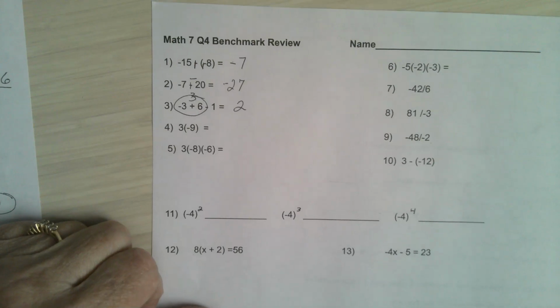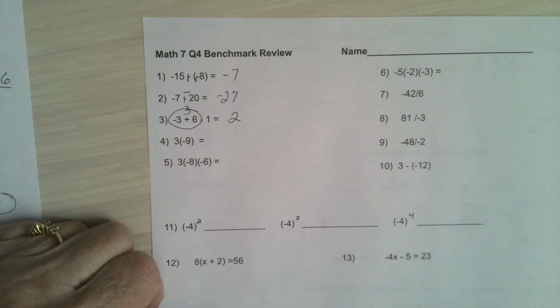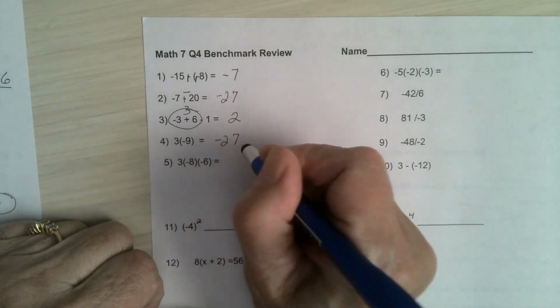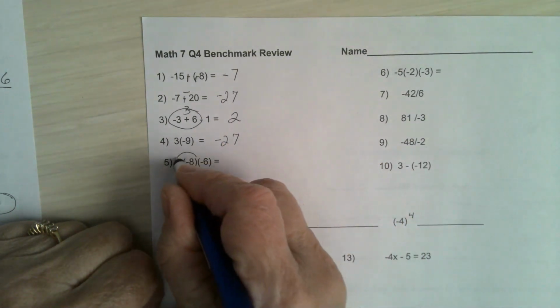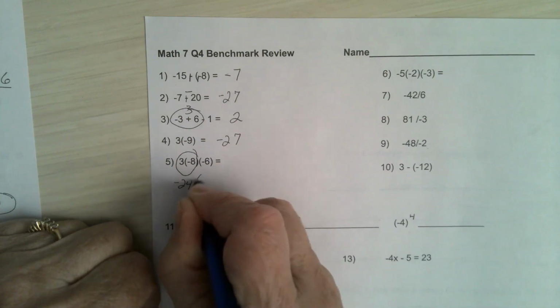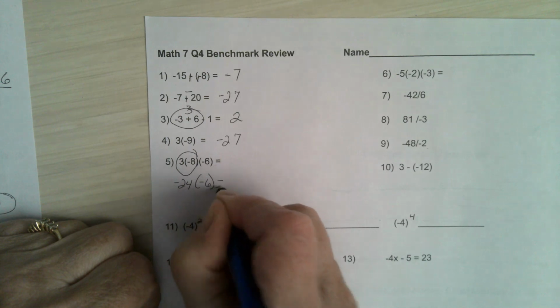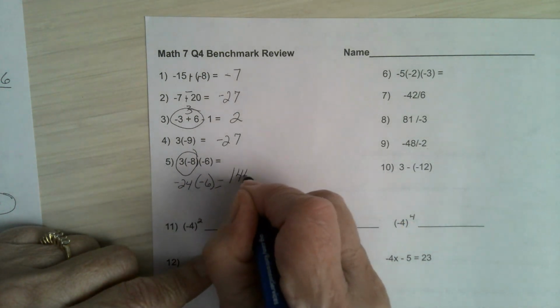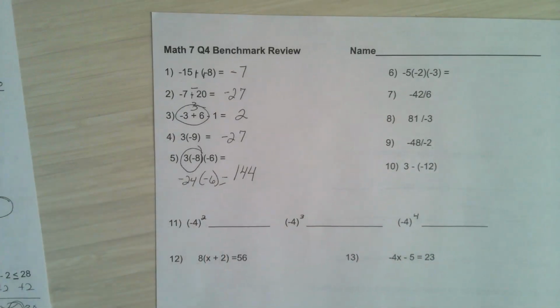Number 4, you are multiplying. You will have 3 times negative 9 will give you the answer, negative 27. In number 5, 3 times negative 8 is negative 24. And negative 24 times a negative 6 will give you a positive 144. So be careful on those.